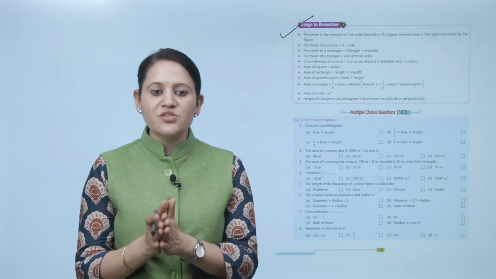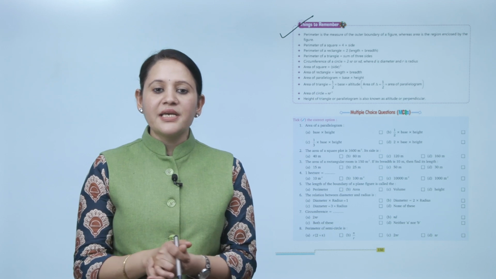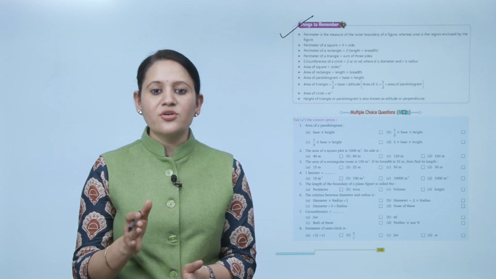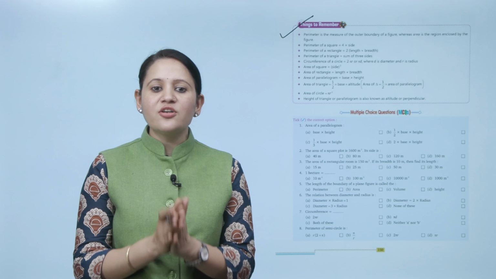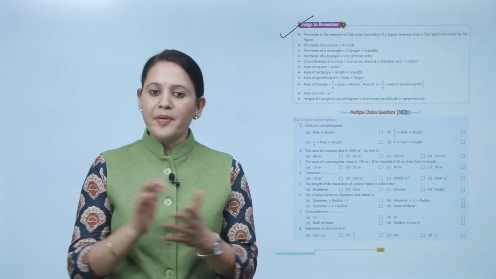Area of square, that is side square. Area of rectangle, length into breadth. Area of parallelogram, base into height. And area of triangle, 1 by 2 base into altitude, meaning 1 by 2 area of parallelogram. Area of circle, that is pi r square. Height of the triangle or parallelogram is also known as altitude or perpendicular.